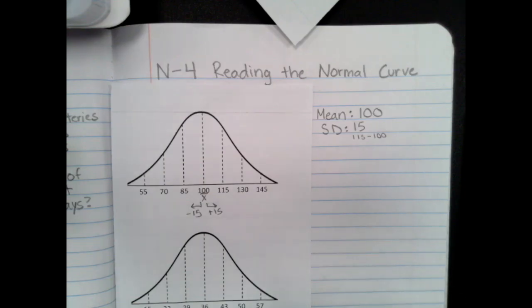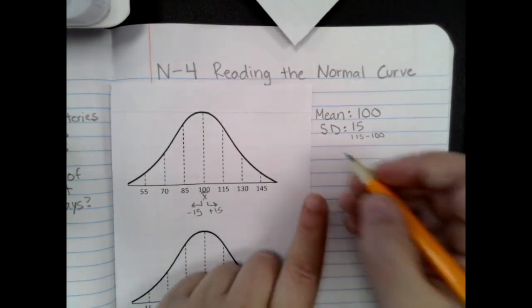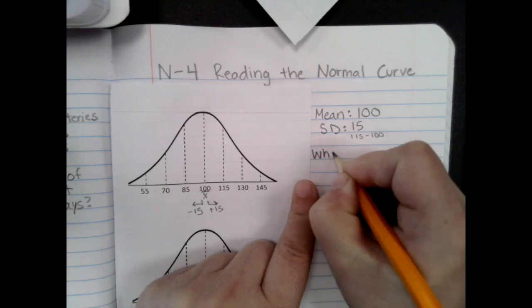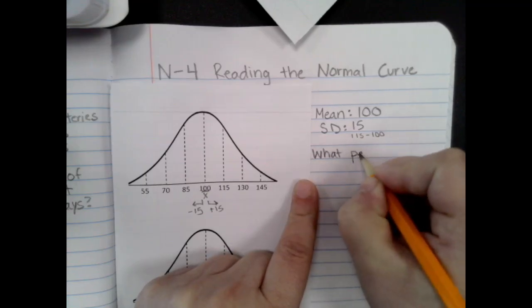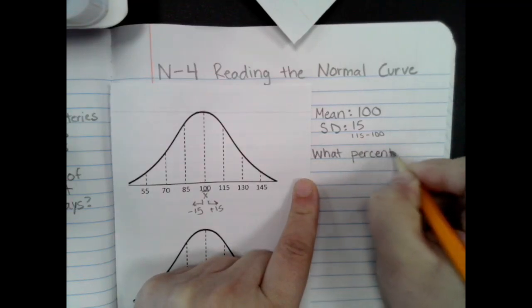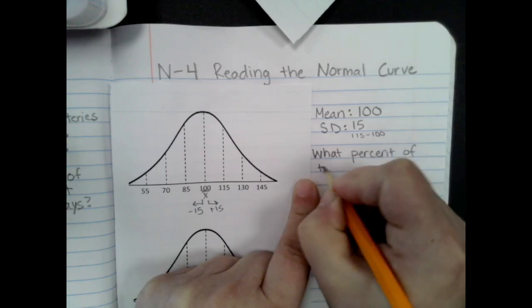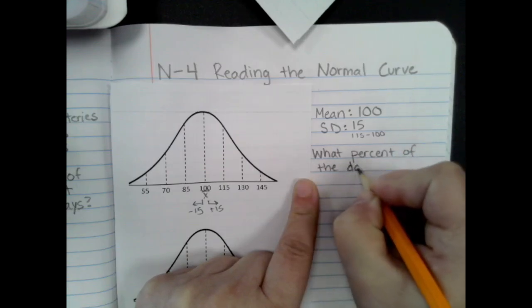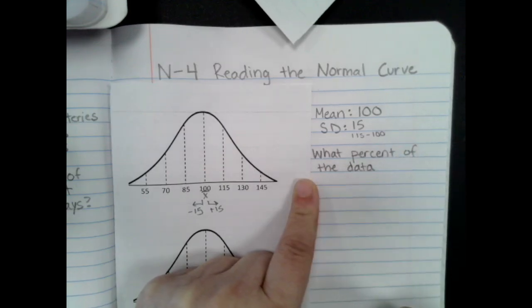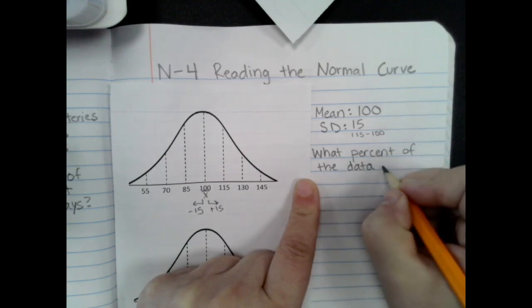Okay, so we're going to answer the question now, what percent of the data is less than 85?